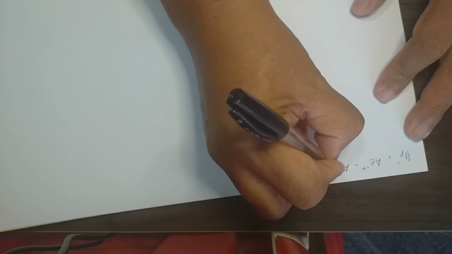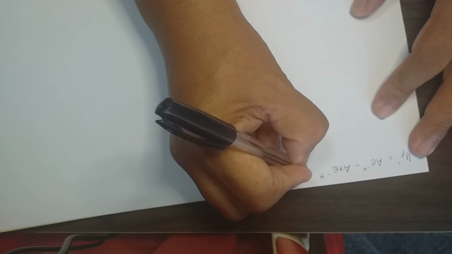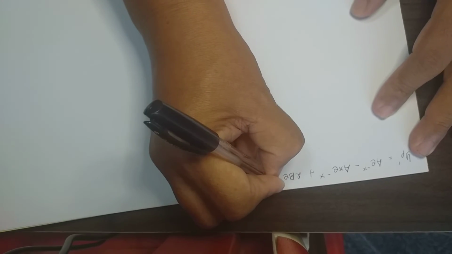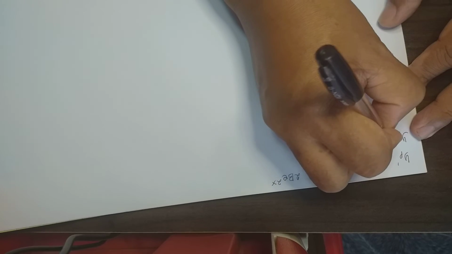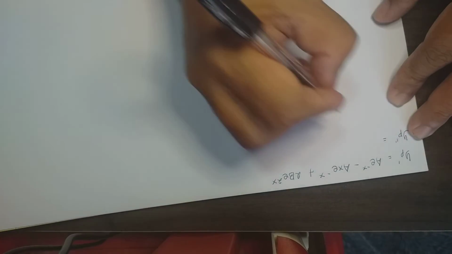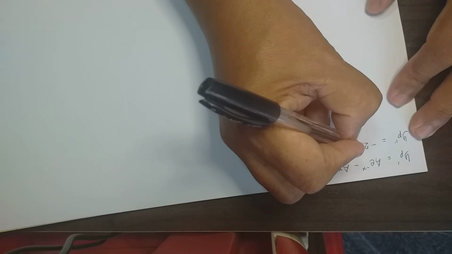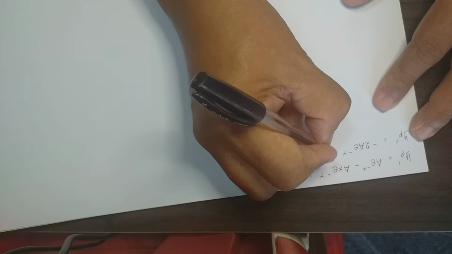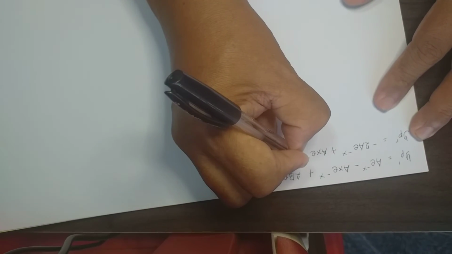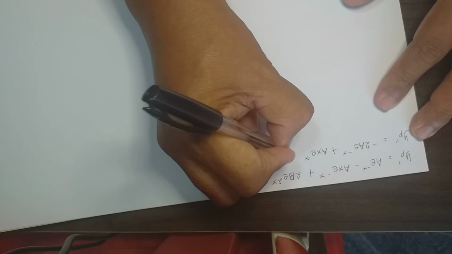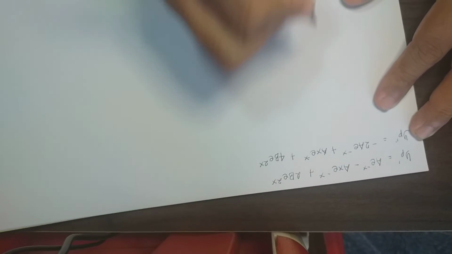Let me summarize. So what is yp prime? yp prime is equal to a e to the negative x minus ax e to the negative x plus 2b e to the 2x. yp double prime is equal to negative 2a e to the negative x plus ax e to the negative x plus 4b e to the 2x.